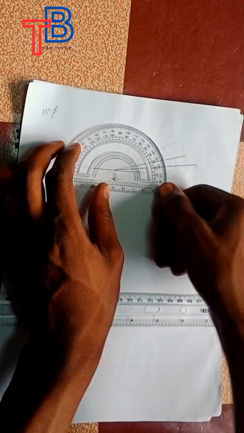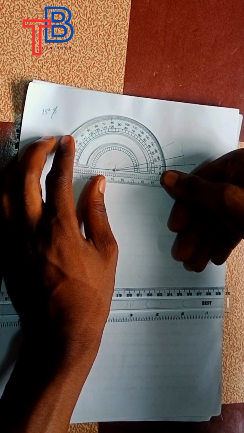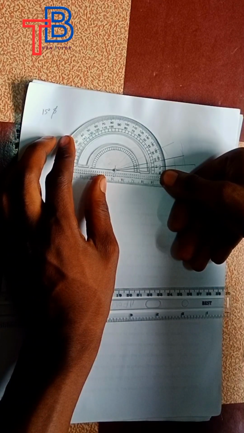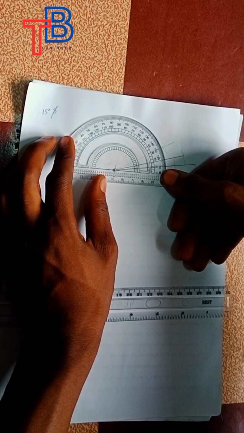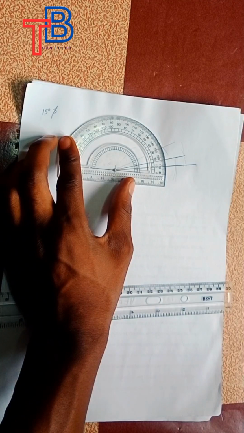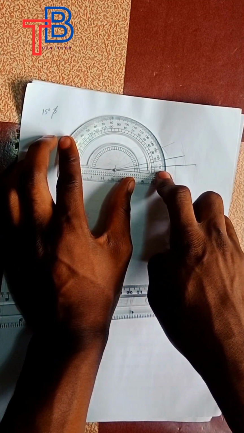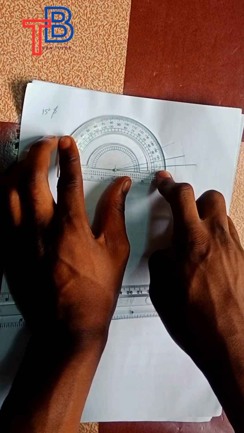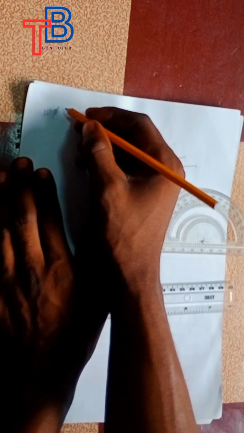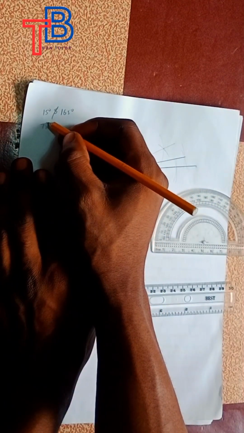Now let's check it out. If we are correct, you'll be having your 7.5 in between that. Let's have our baseline to be aligned there, and voila, you have your 7.5 in between your 7 and your 8. That's where your 7.5 will be, which means we constructed angle 15 degree, angle 165 degree, we constructed 7.5 degree.